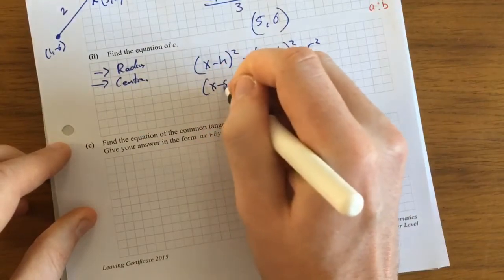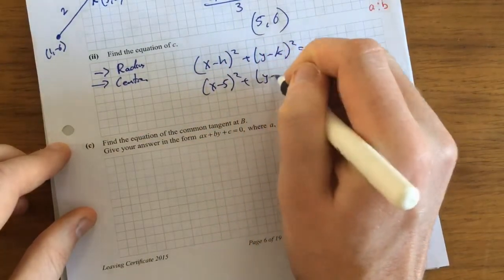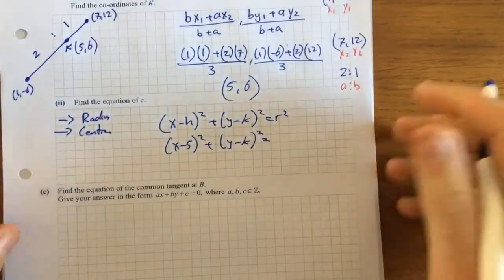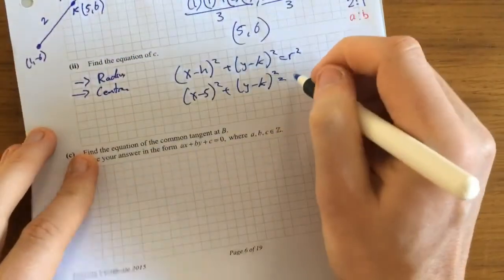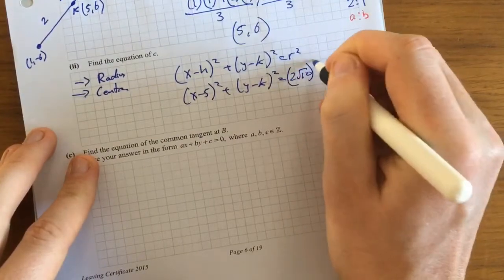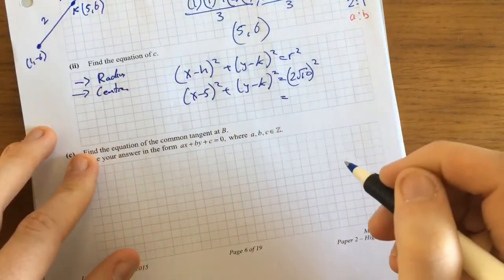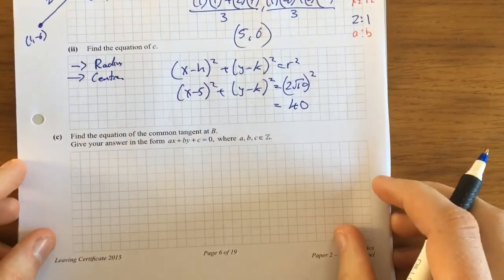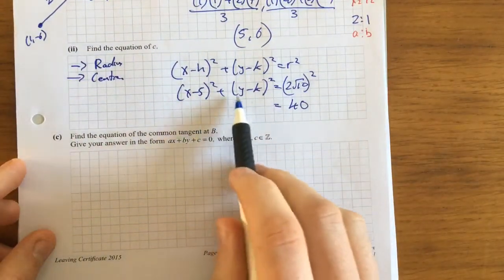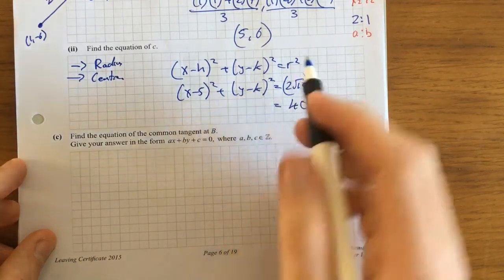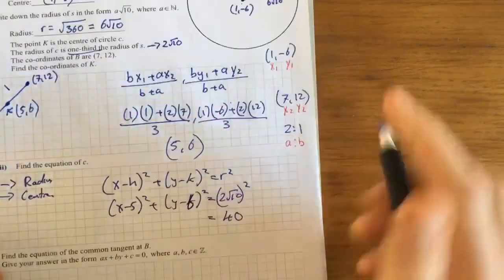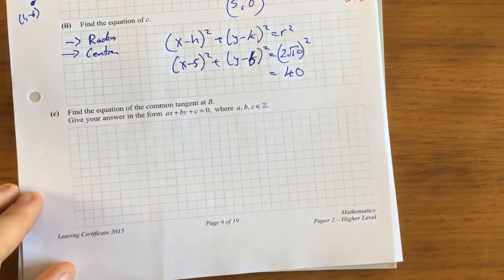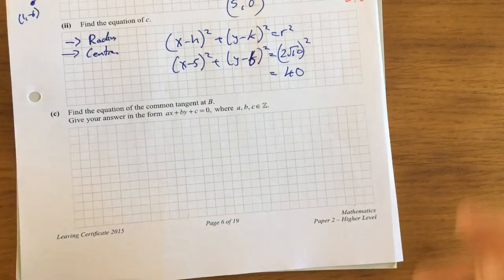So that's (x − 5)² + (y − k)² equals the radius squared, and remember the radius was 2√10, squared, and then all you have to do is put that into the calculator and that gives you 40. So the equation of circle C is (x − 5)² + (y − 6)², sorry, that's supposed to be a 6, equals (2√10)², which does turn into 40. Okay, so that was that bit there.